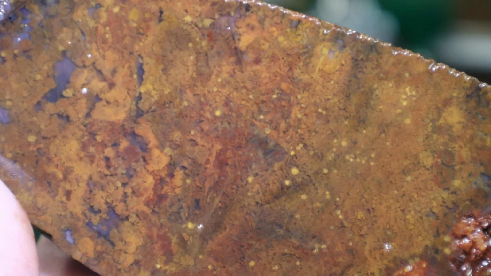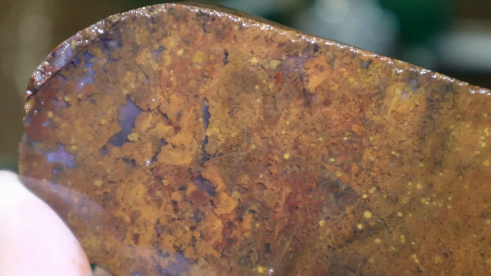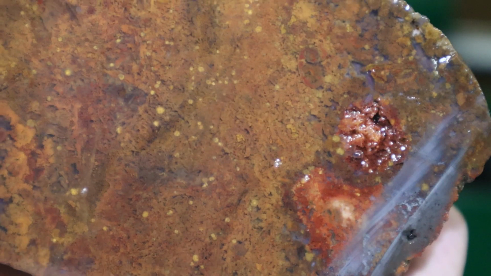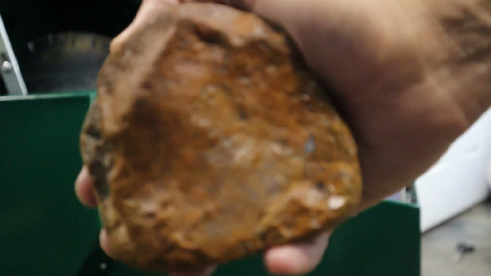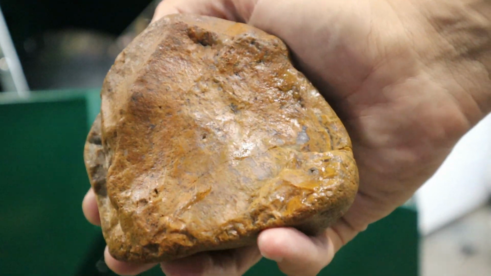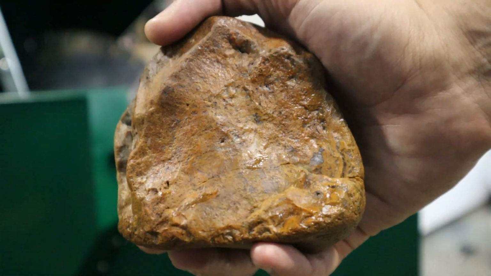But if I put a flashlight on it, you can see just how much chalcedony there is in between all of the plumy texture. Oh, that's gorgeous. Heck yeah. We have time for one last plume. And this one, I have a feeling, is gonna be the best one yet. So let's load it up.